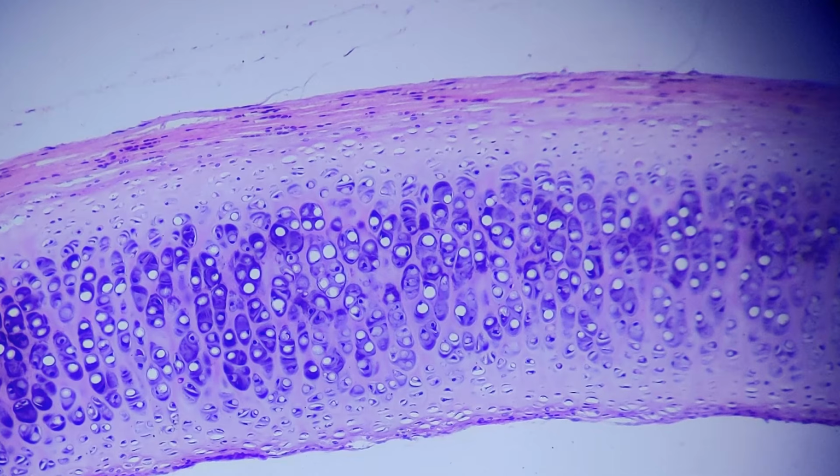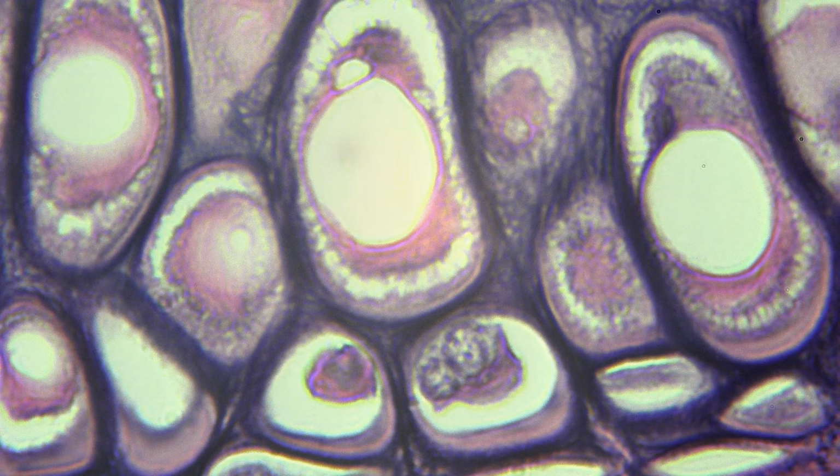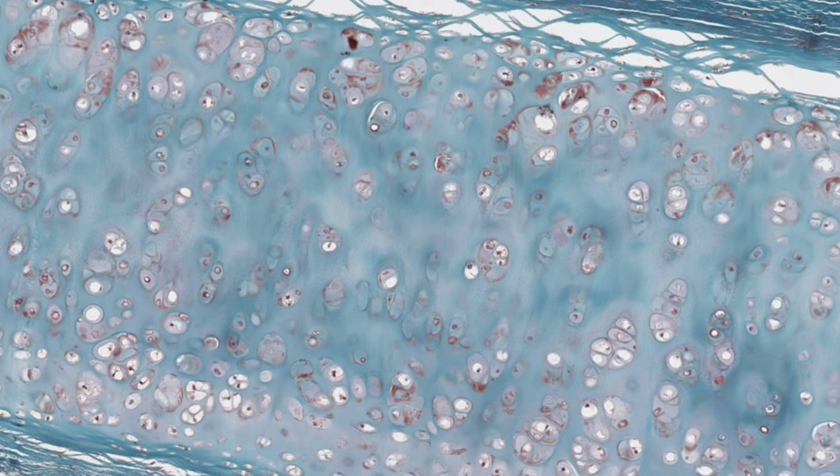So this is hyaline cartilage. This is an ultra close-up of elastic cartilage. Once again, tightly packed lacunae, little threads in between the lacunae. This nice smooth surface is characteristic of hyaline cartilage.